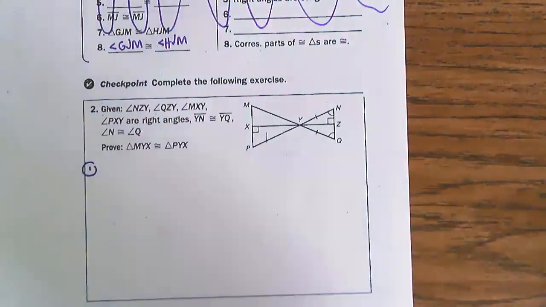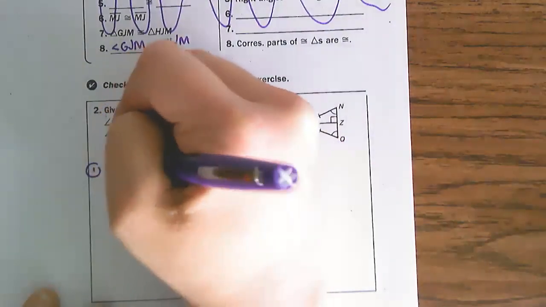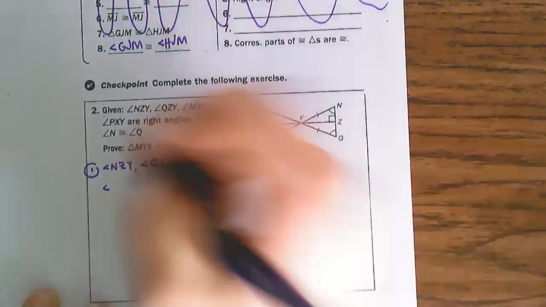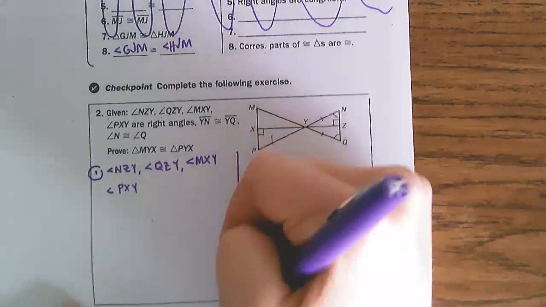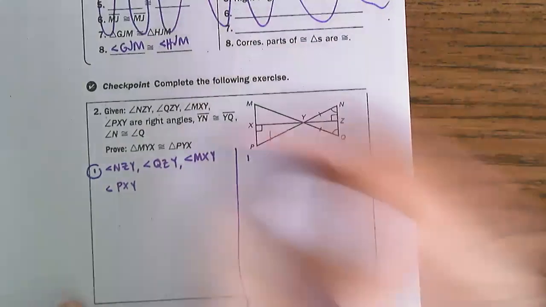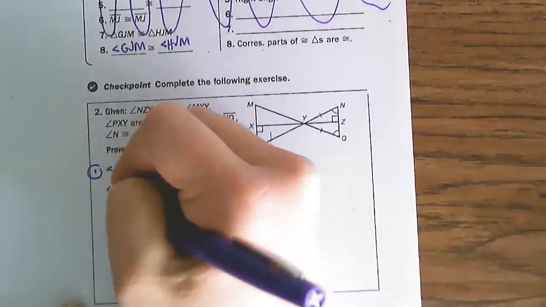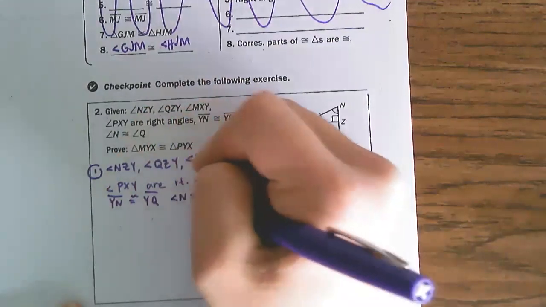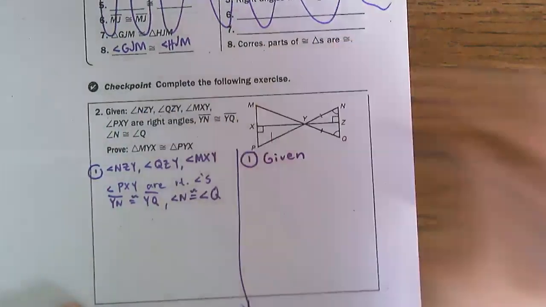Okay, step one. Let's write down our givens. Oh boy, there's a lot of given. Angle NZY, angle QZY, angle MXY, angle PXY are right angles. You have to write all your givens? If we didn't have to, do you think I would? YN is congruent to YQ. And angle N is congruent to angle Q. That is all given. Make sure you number them. It's easier for me to read.